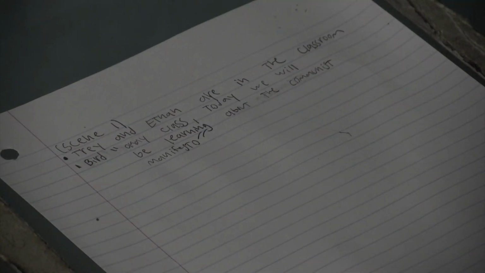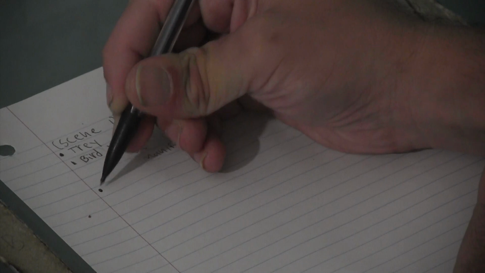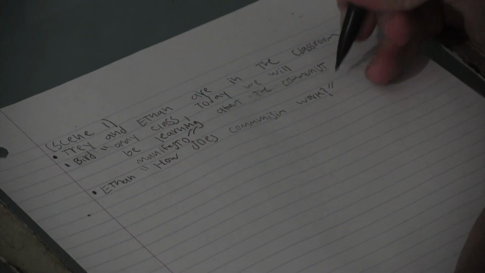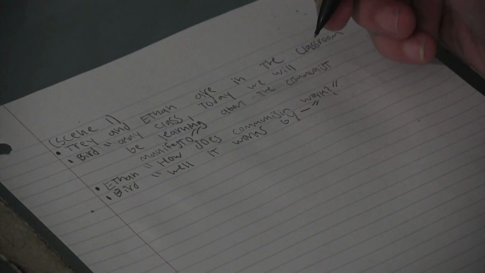Mr. Bird says, okay class, today we'll be learning about the Communist Manifesto. If you don't know what the Communist Manifesto is, I don't feel like explaining it. Google it. And then Ethan can say, how does communism work? And Mr. Bird can be all like, well, it works by.